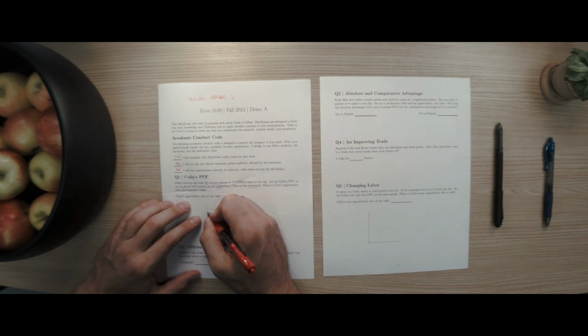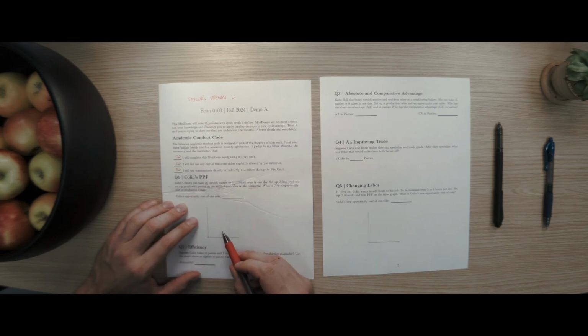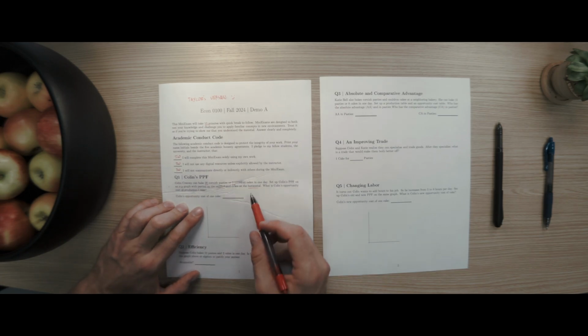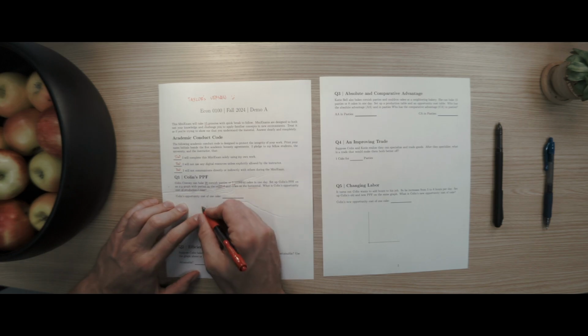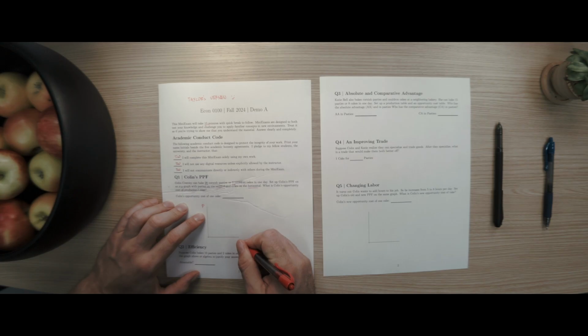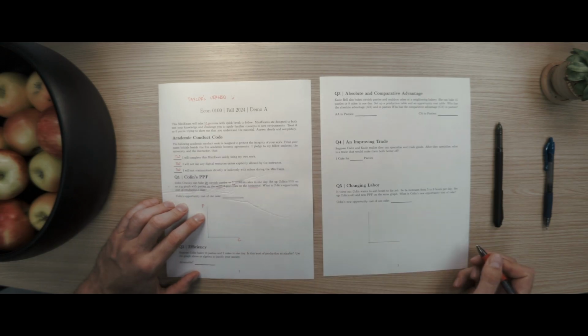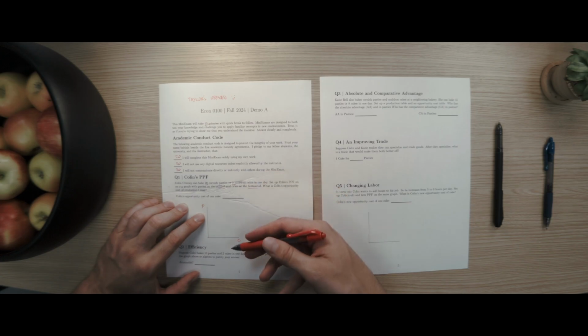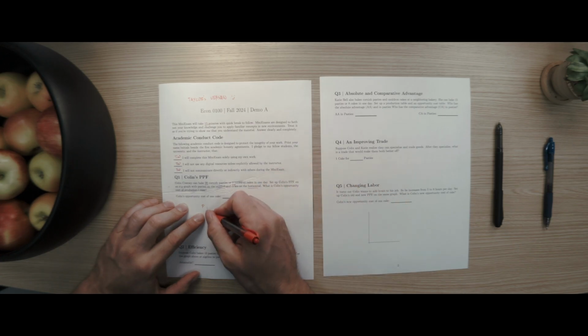So I'm going to label on the vertical axis pasties. So we'll put pasties on the vertical axis and then cakes on the horizontal axis. Okay, and then just to set the axes here, the intercepts for the PPF.